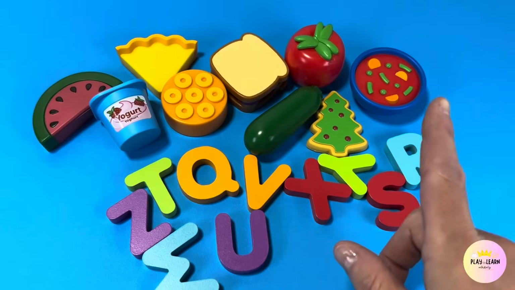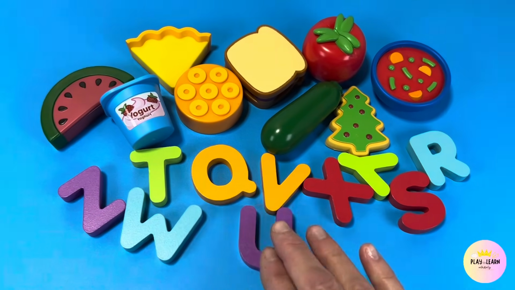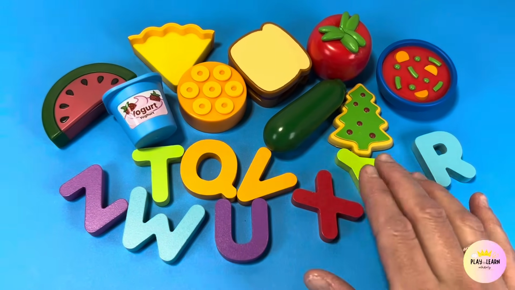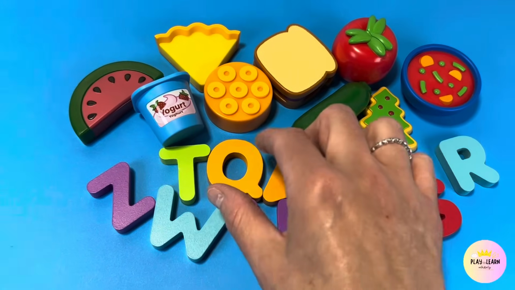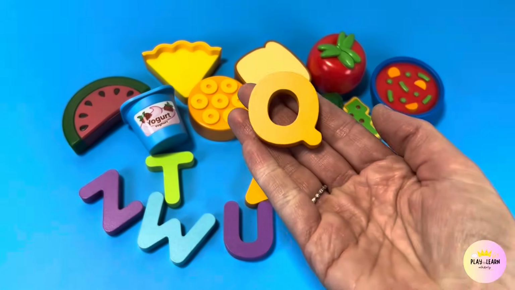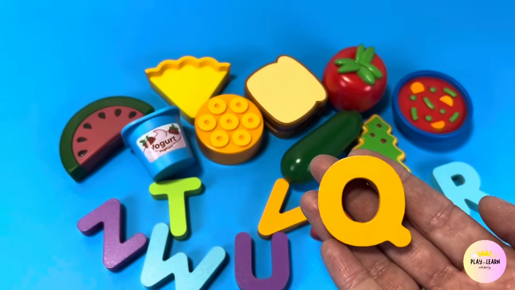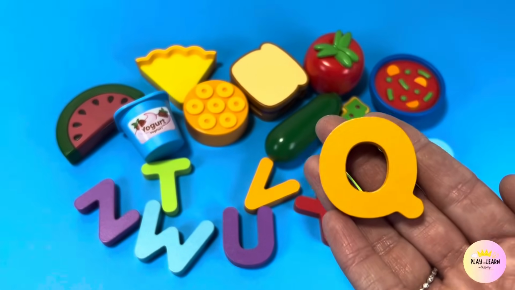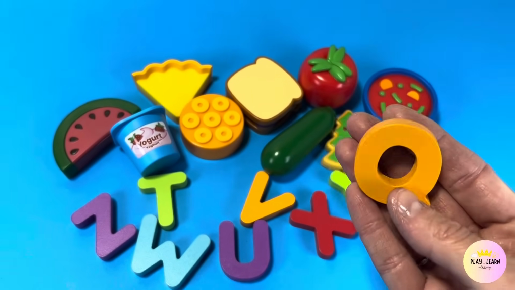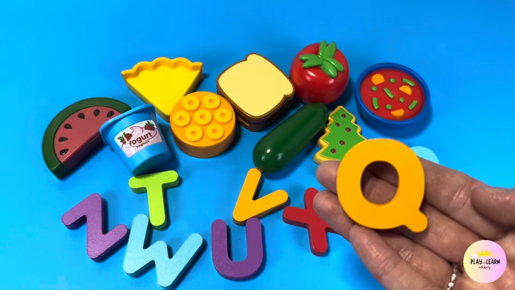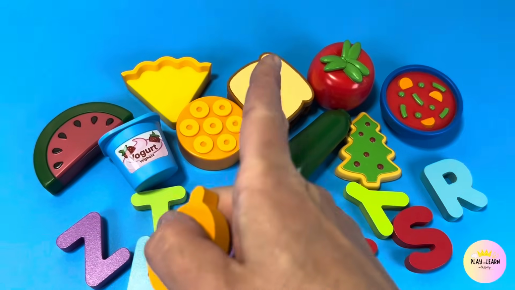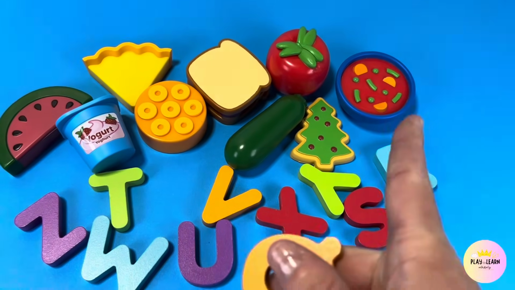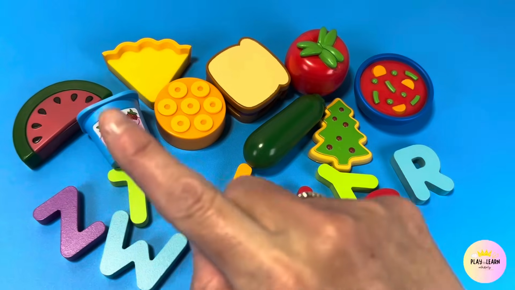Now we're looking for the letter Q. Do you see our letter Q? I think I see it right here. Q sounds like qua. Our letter Q is the color orange. So let's look for something that starts with that qua sound.